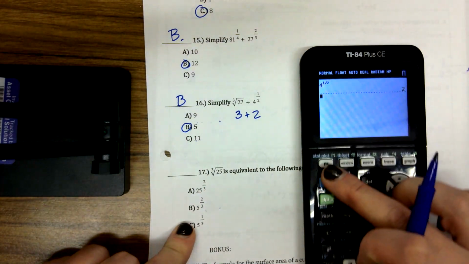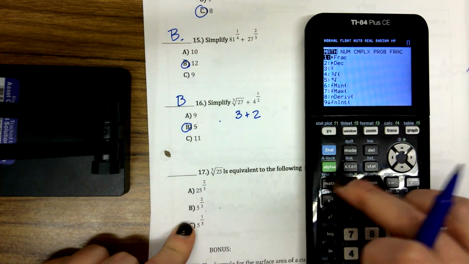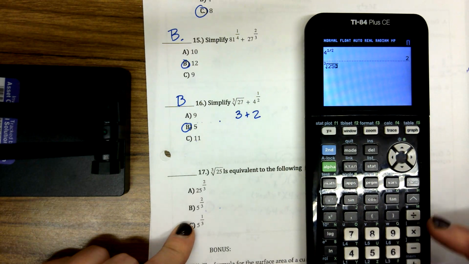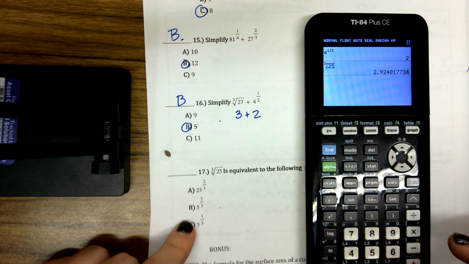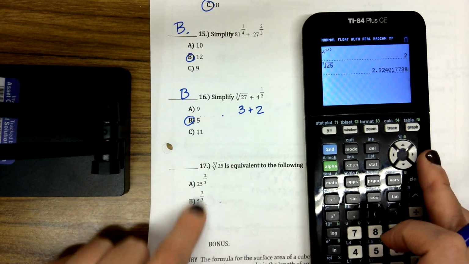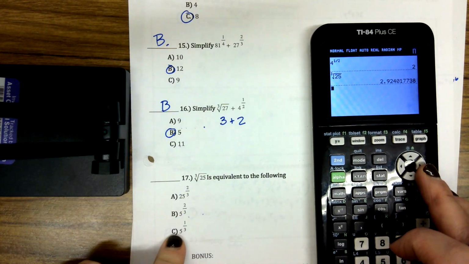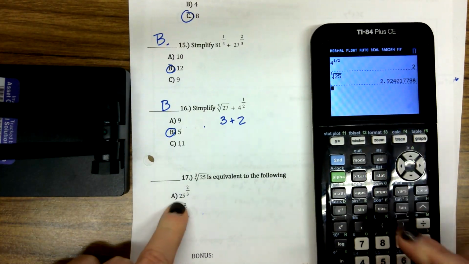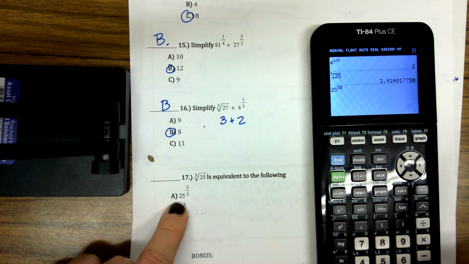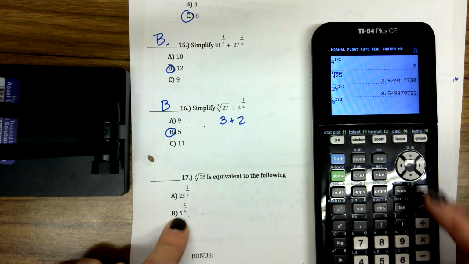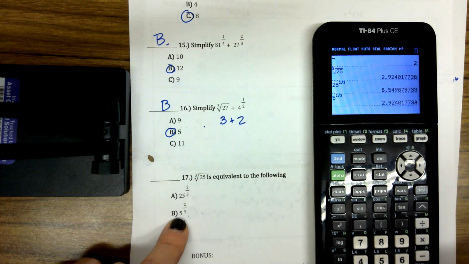Okay, I'm going to go to the math button. I'm going to go down to cube root 25. Okay, they don't give me a number because that's not what they're asking. It's equivalent to which one. So you could put all these in the calculator, see which one gives you this. Let's start with the first one, 25 to the 2/3. Nope. 5 to the 2/3. Yep.